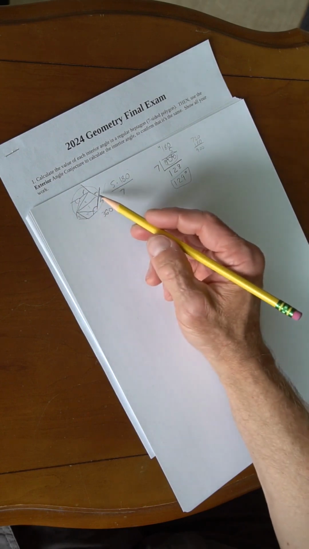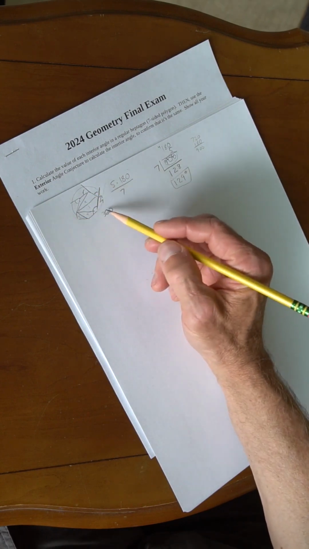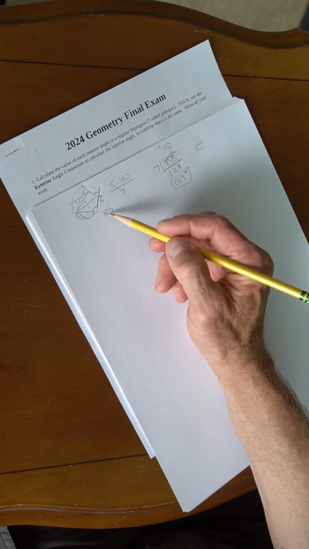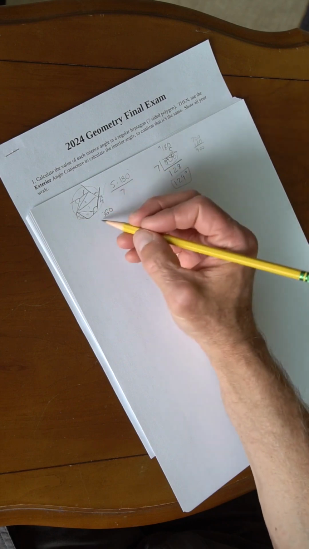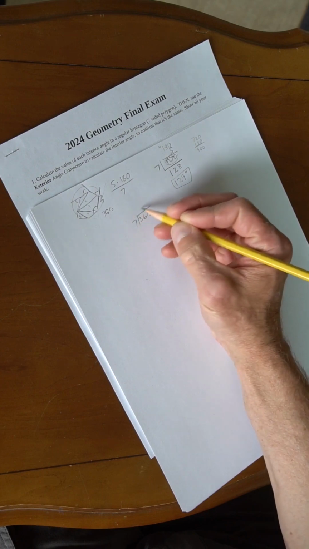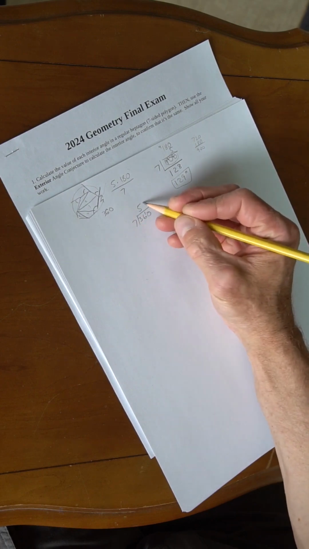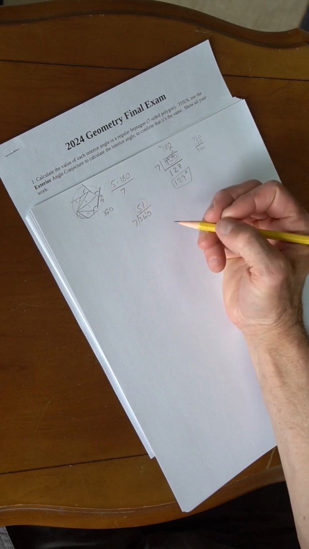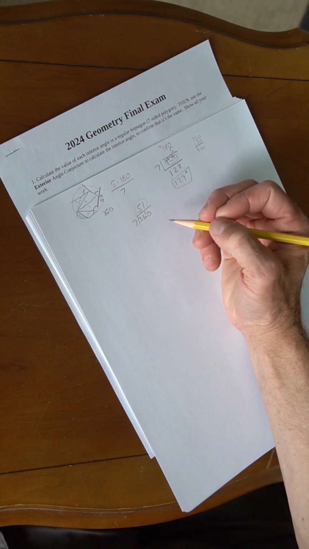So I need to divide the 360 degree total by 7 sides. So 7 into 360 is 5, it's 35, 10, 1, something. So we have about 51 degrees rounded down.